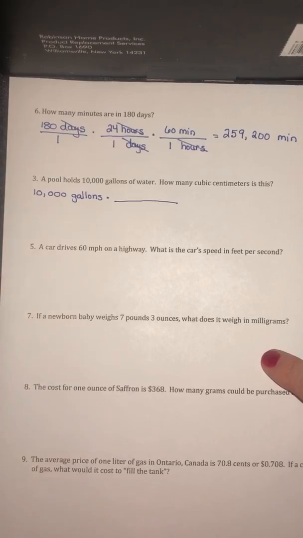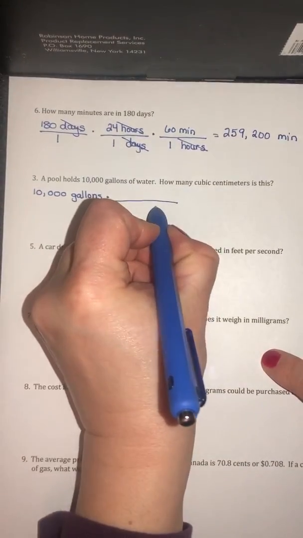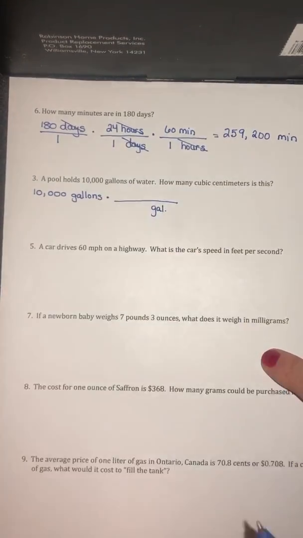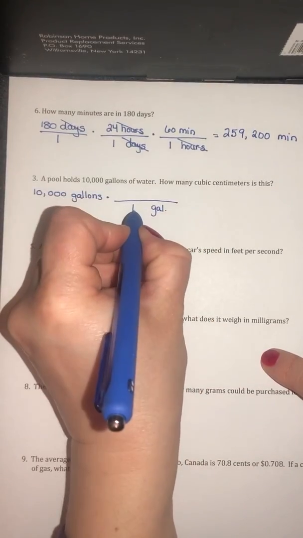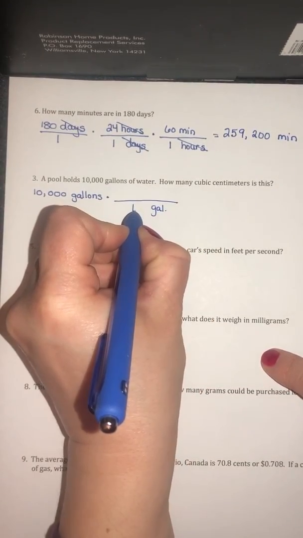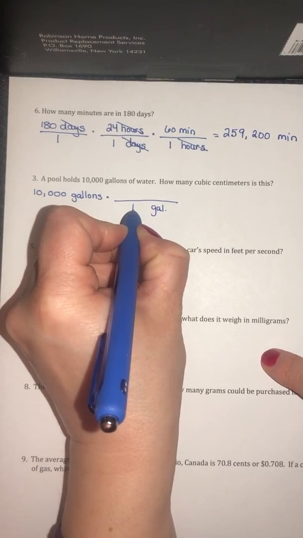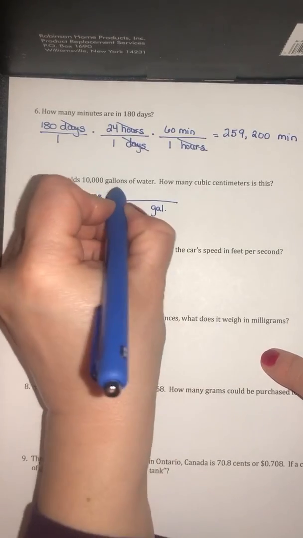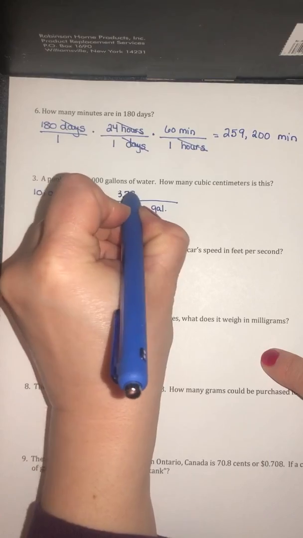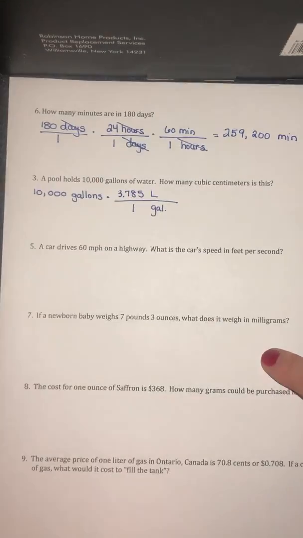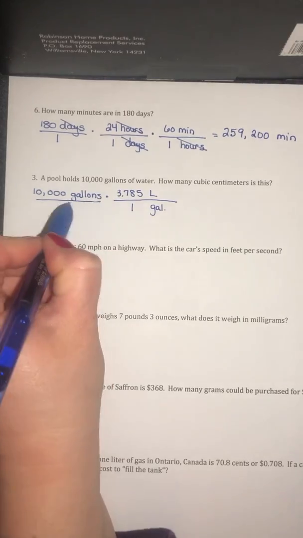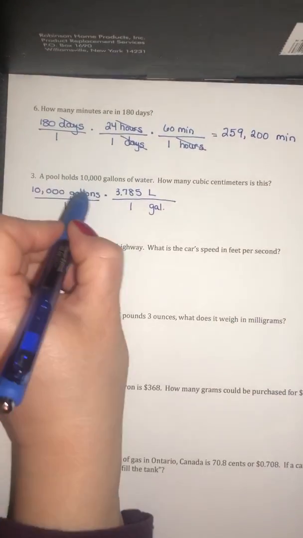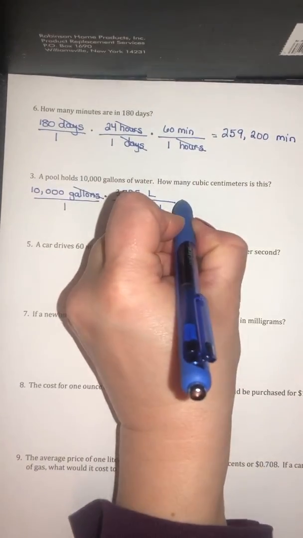So we're going to do our conversion of gallons into liters. So since gallons is currently in my numerator, we want gallons in the denominator. So I'm going to use the conversion from my sheet. In 1 gallon, there are 3.785 liters. Okay. So again, gallon in the numerator, I can put that over 1 if we'd like. And that will cancel or eliminate our gallons.